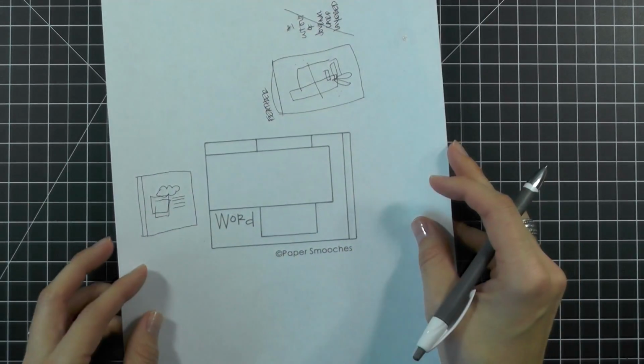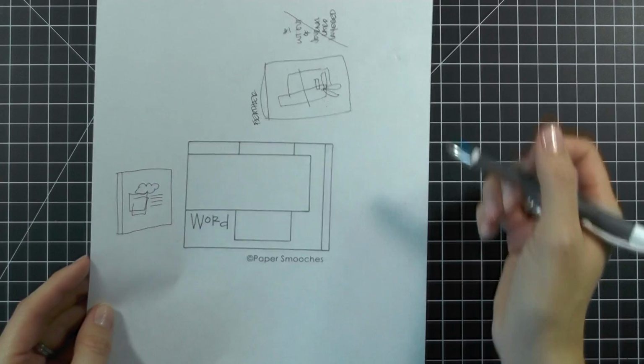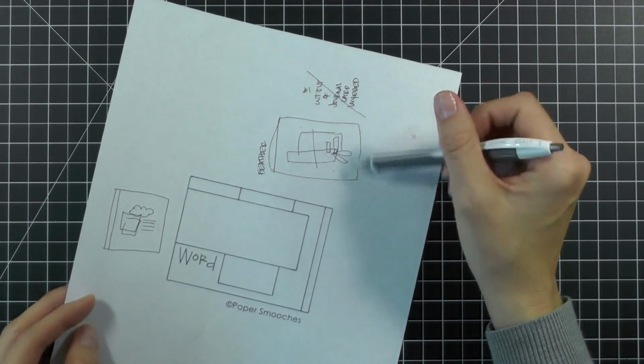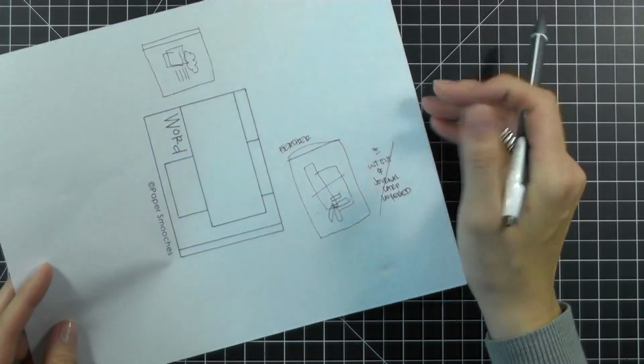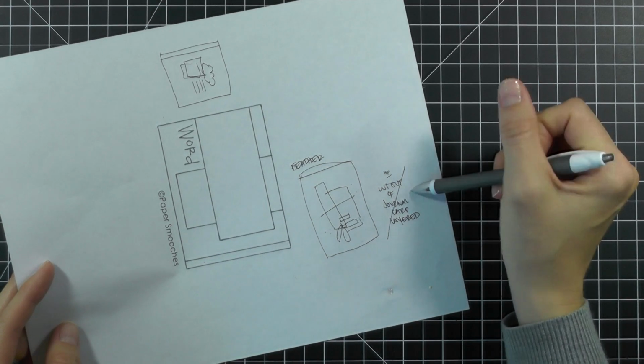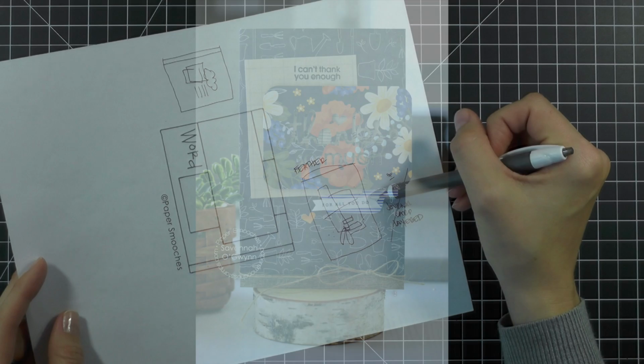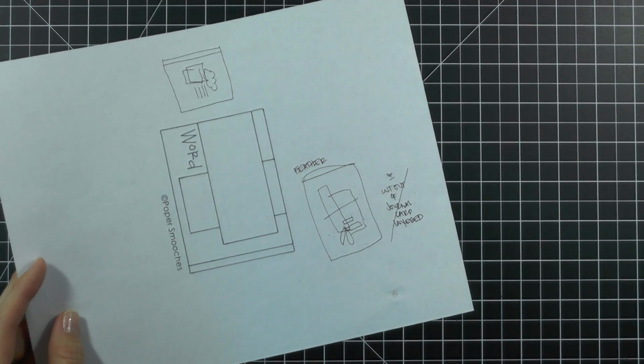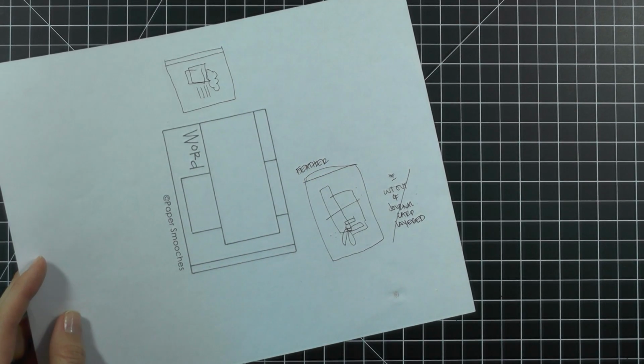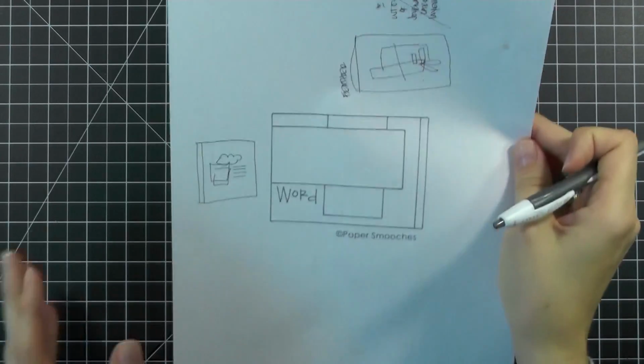So for today, I printed off this sketch to create some drawings for my design. You can see here that I've already written down a couple of ideas. This one I shared last week, and this one is a design that I want to use a feather on. I haven't completed the idea, so that's why you haven't seen it yet.